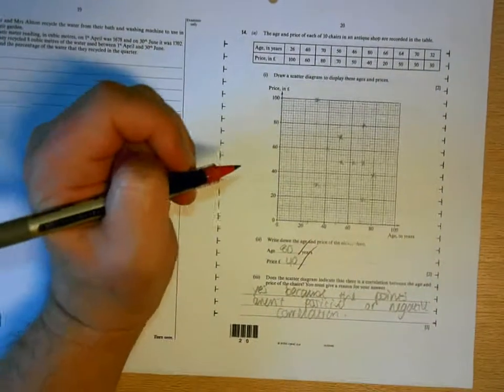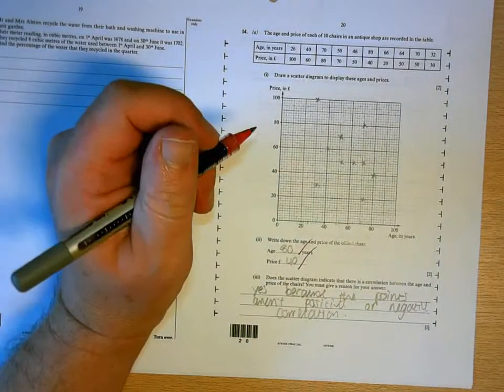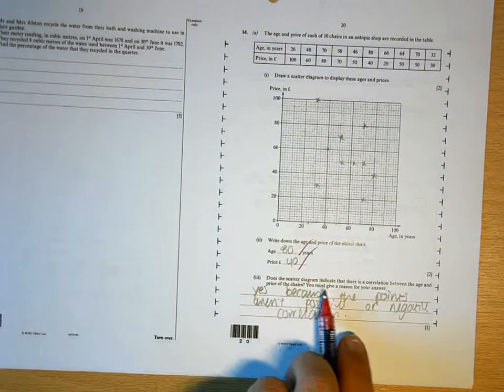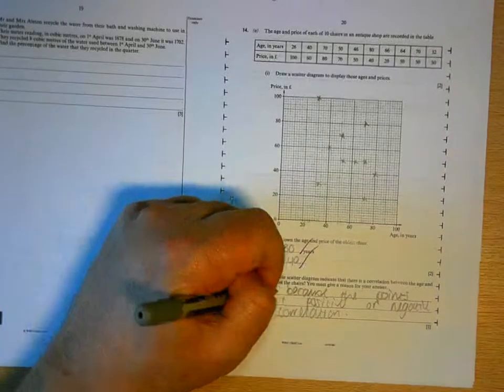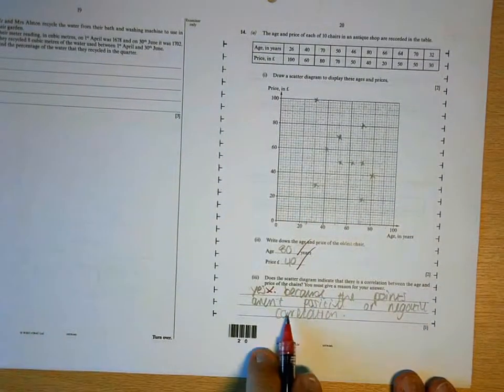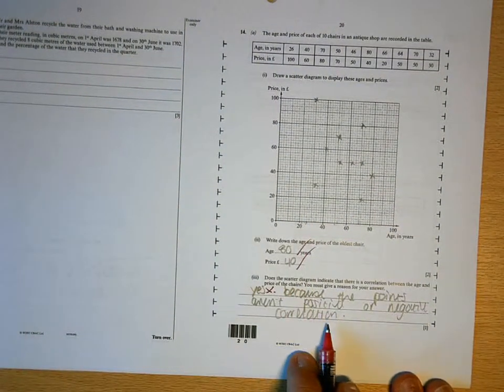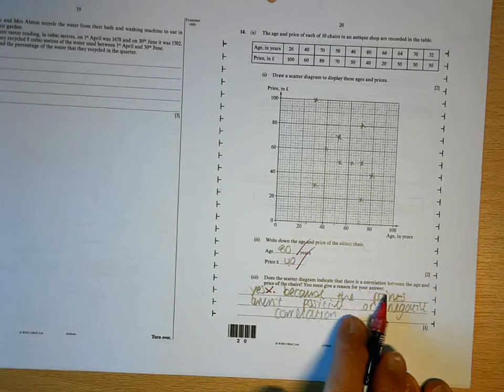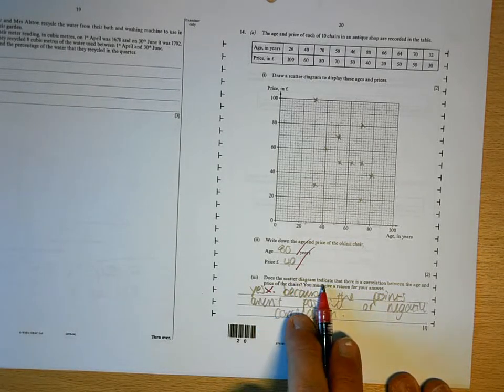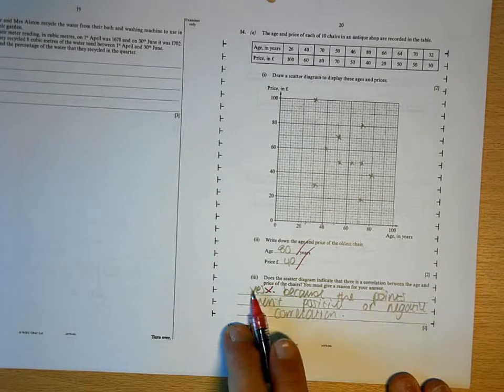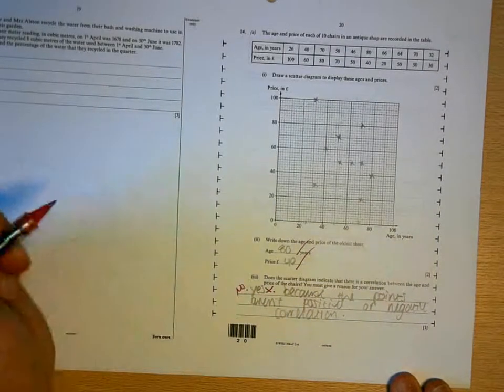80 and 40 are correct. No, there is no correlation, because the points aren't positive or negative. So does it indicate there is correlation? The answer is no.